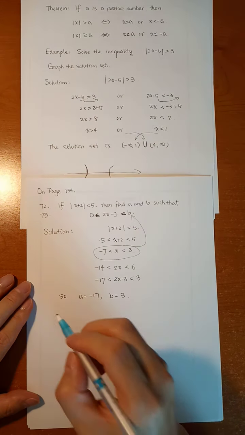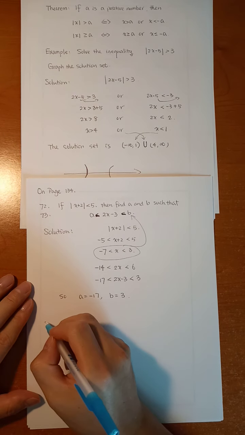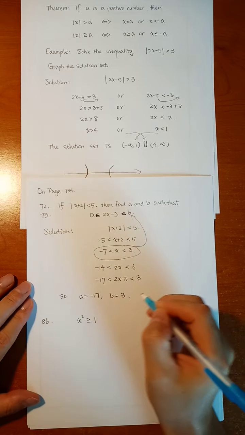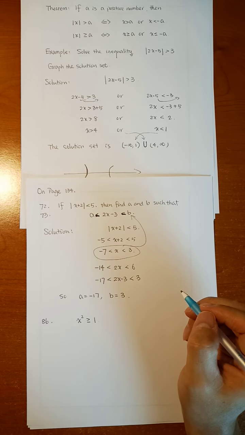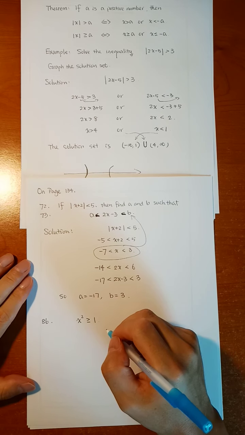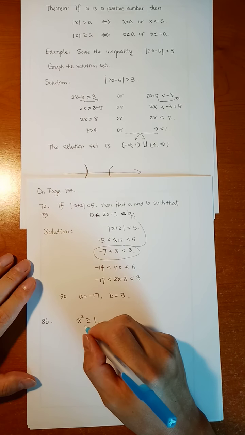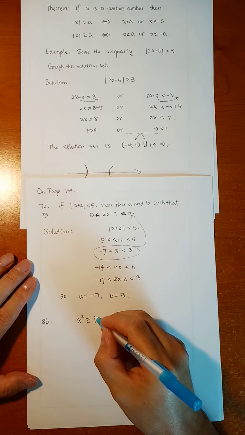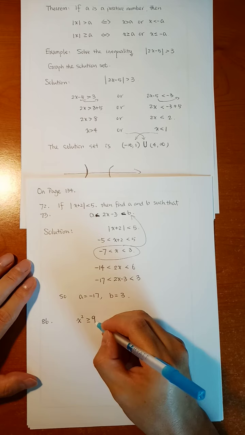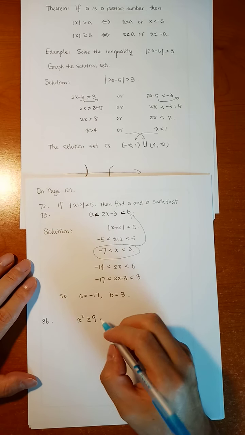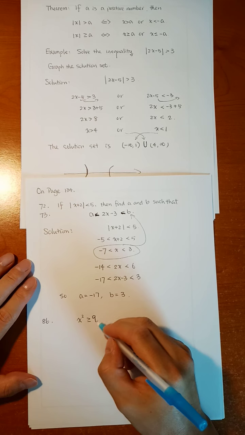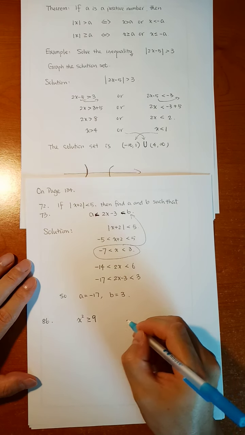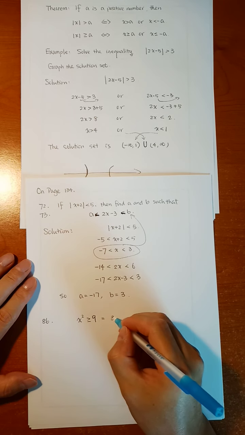Another problem is, for example, problem 86, where we have x squared greater than or equal to 1. How do we solve this? Let's put a 9 here, not 1. If you use 1, you may not see the rule. So you first take the square root of 9, and you will get 3. So this is equal to 3 squared.